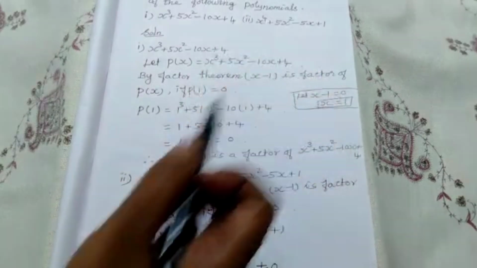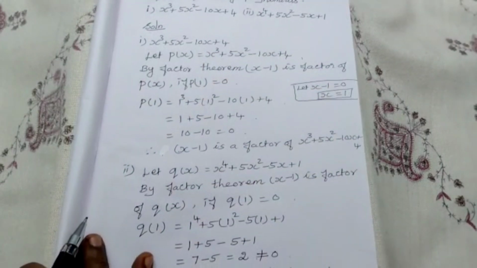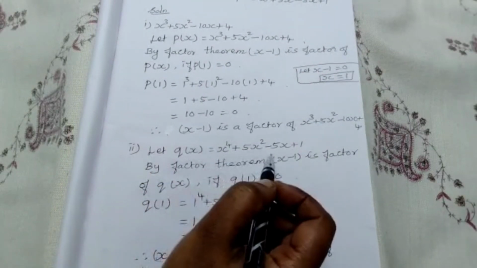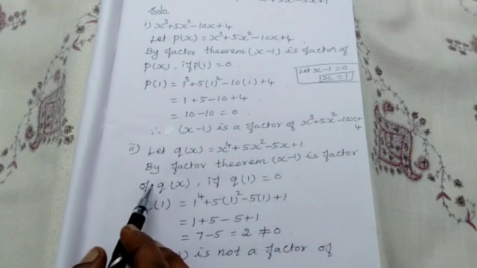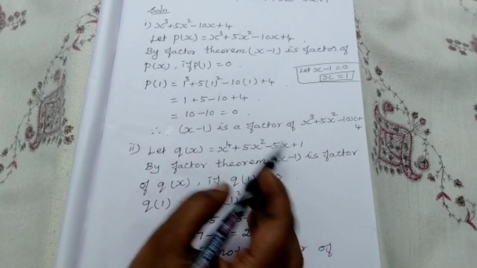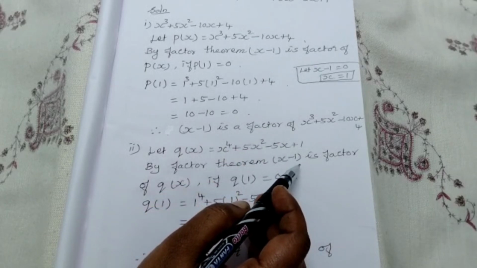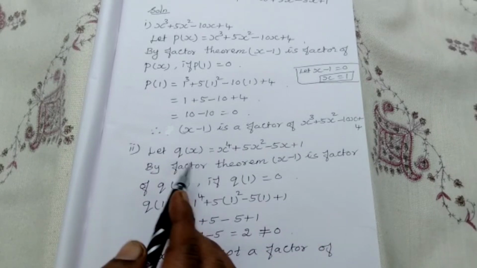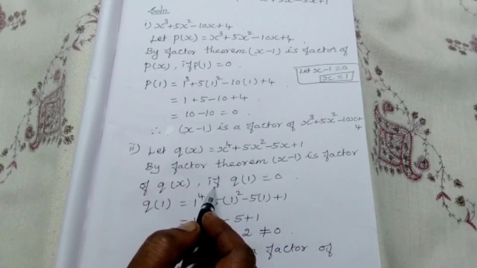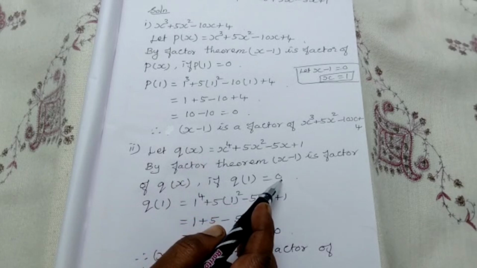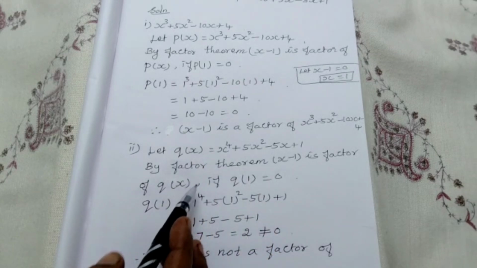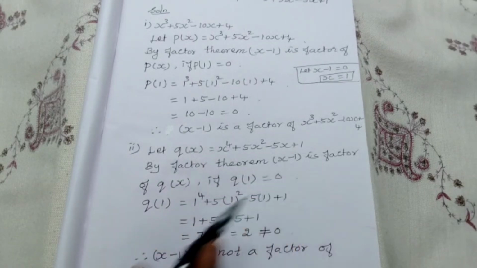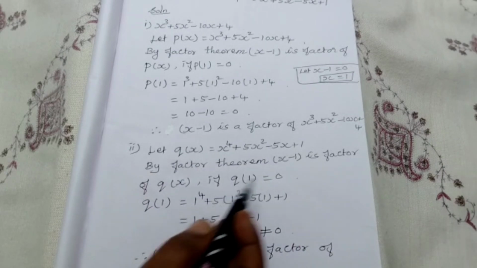And then second question. Here I took q of x. Let q of x be equal to the given polynomial, write it by factor theorem, the same factor, x minus 1. If q of 1 is equal to 0, then x minus 1 is the factor. Shall we check?